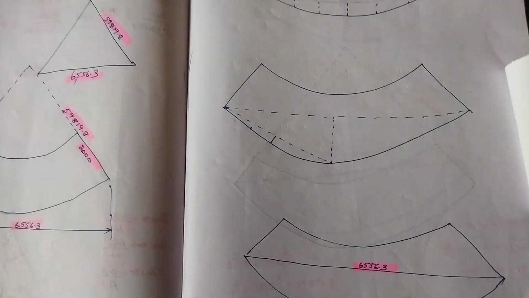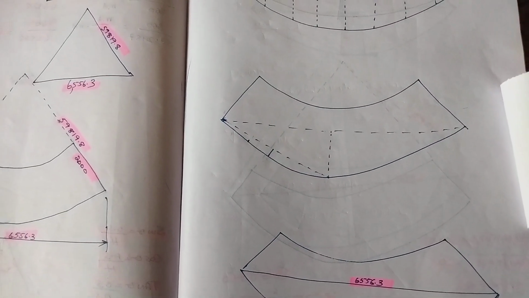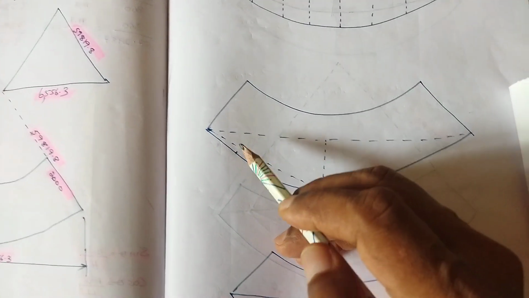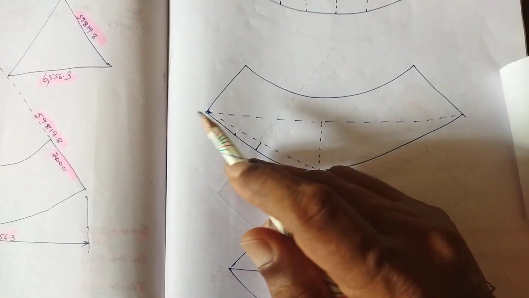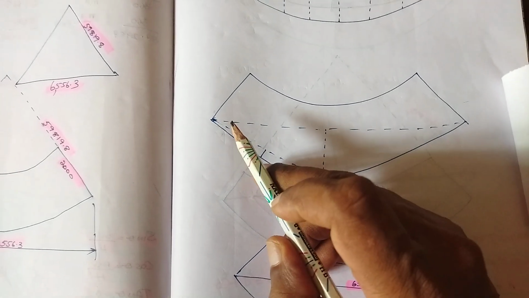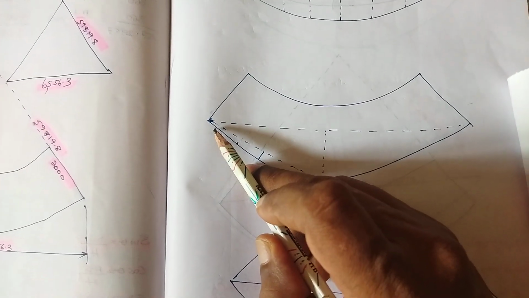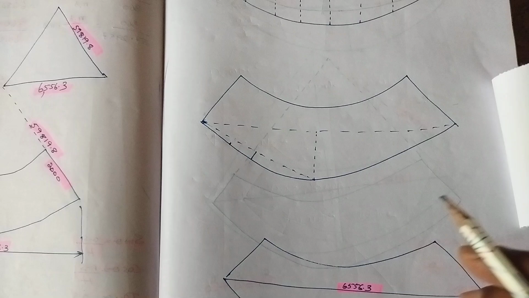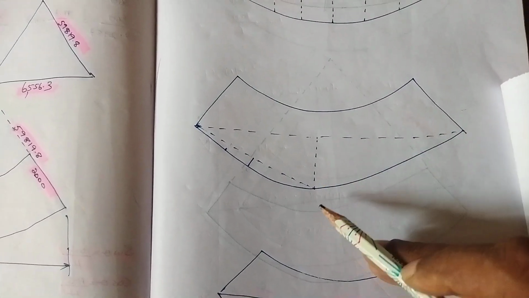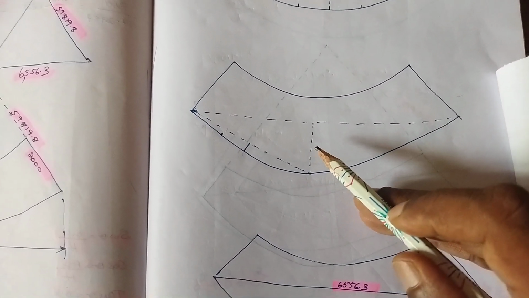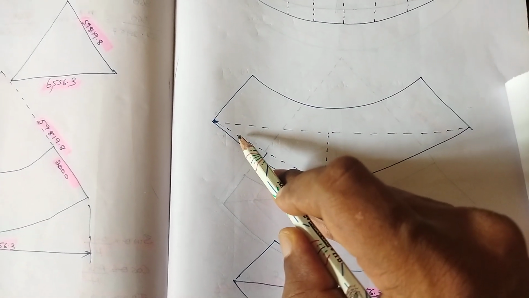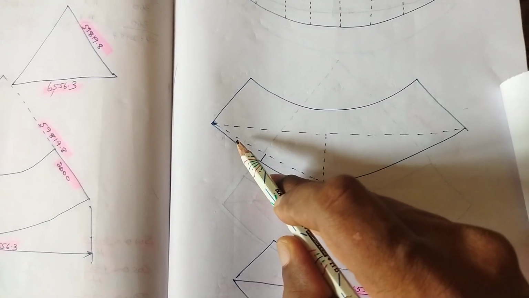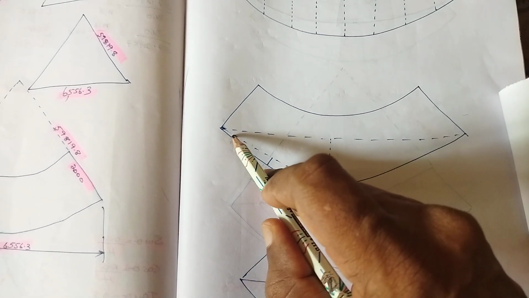Again, we make one more line for getting a more accurate curved line. Then that measurement can be used in 16 portions. The first measurement we used in one place, the second in two places, the third in 4 portions, and the next in 8 portions.